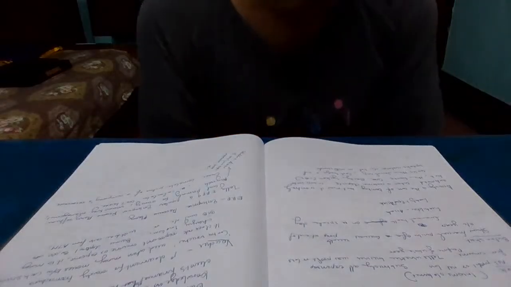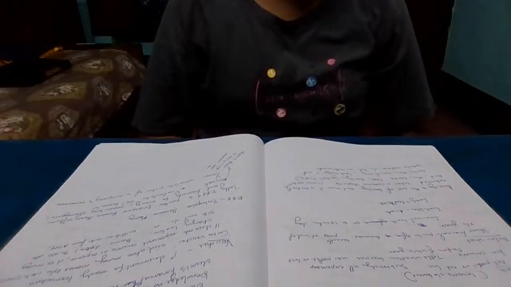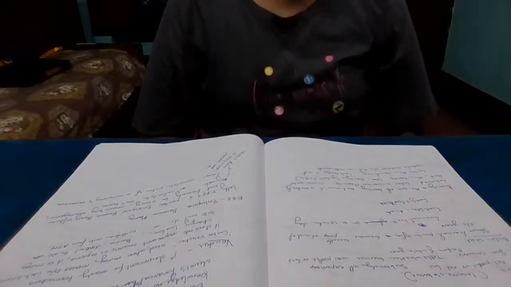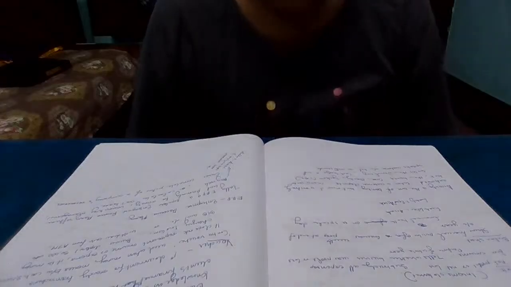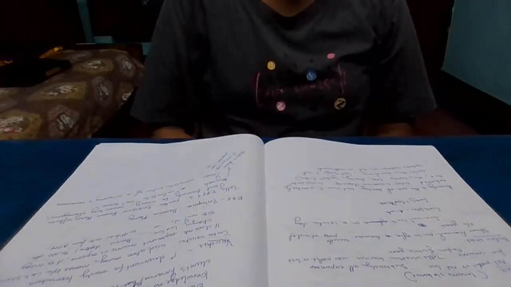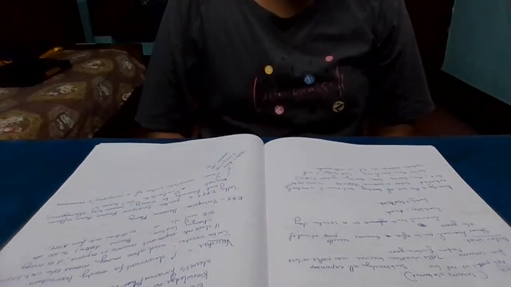A balance sheet shows the financial position of a business. It is usually prepared by the end of the financial year, March 31st.